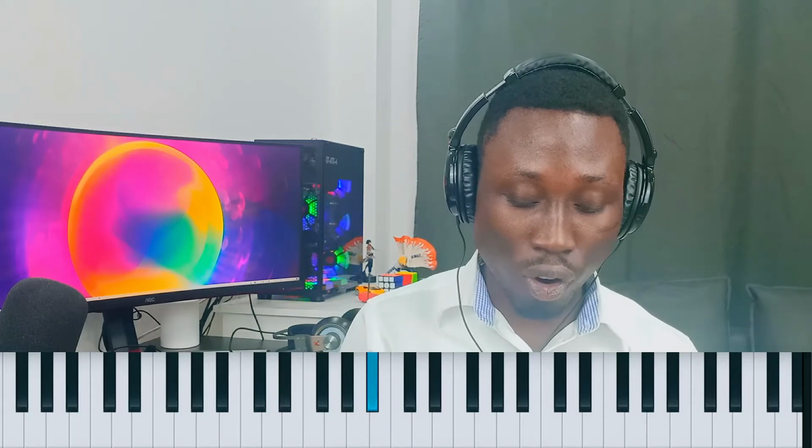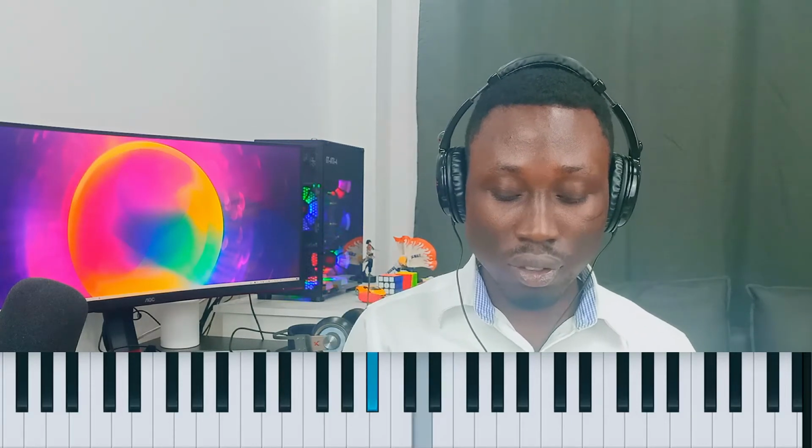If I want to play a major chord on B flat, which is this, that's 1, 2, 3, 4, 1, 2, 3. So it becomes this. With this idea, it becomes so much easier. When you practice it a lot more, it becomes a lot easier for you.